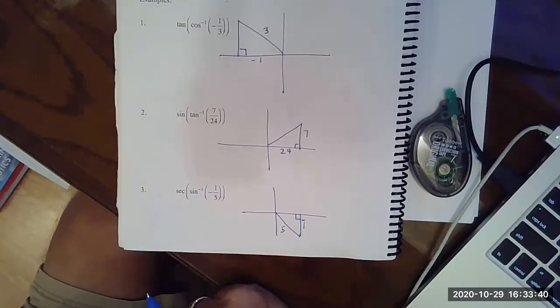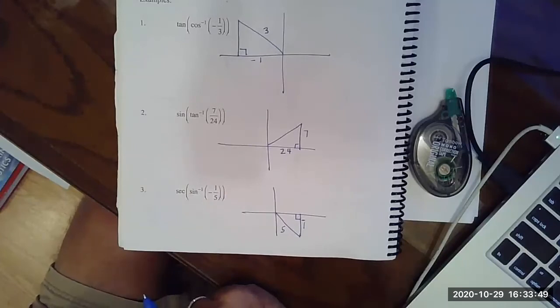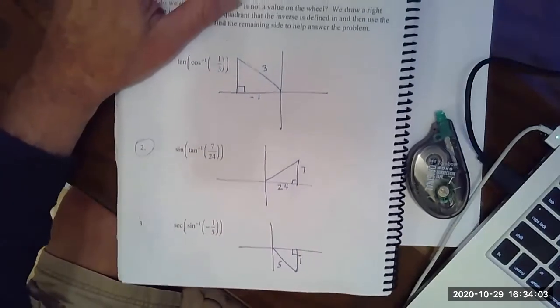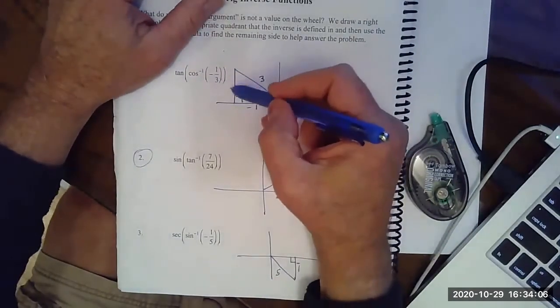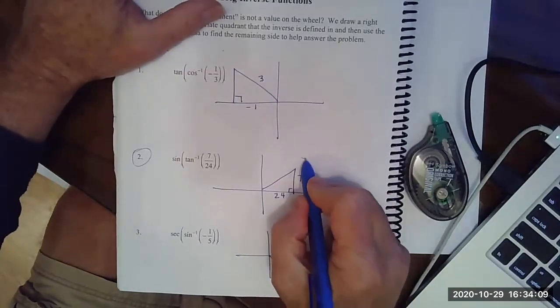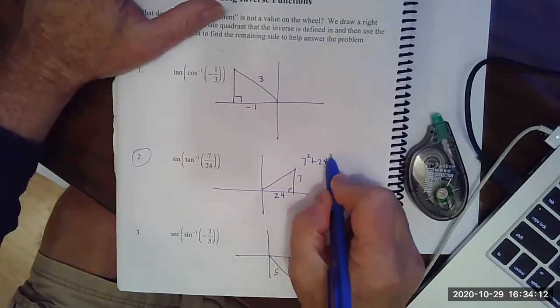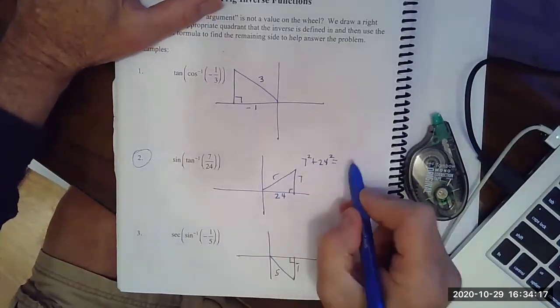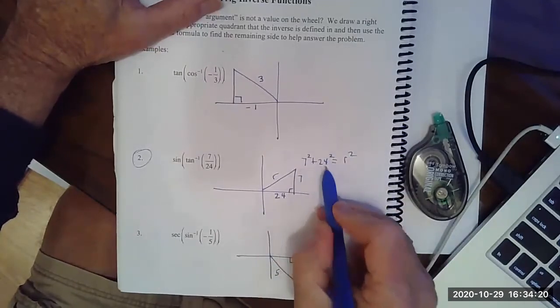Now, you probably have a suspicion that the next thing I'm going to do on all of them is to get the missing side using the Pythagorean theorem. And that's true. That's what you need to do. Because of time, I'm just going to pick number 2. This would be positive here, this would be positive there. So it's 7 squared plus 24 squared is equal to, I don't know, let's call it R squared. So 49 and whatever the heck that is.